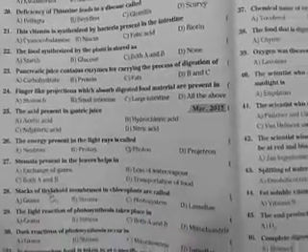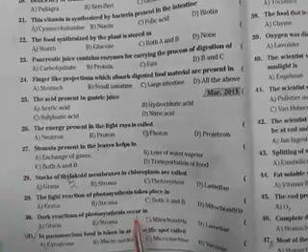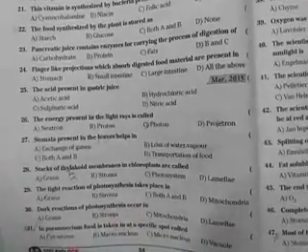Light reactions are carried out in the grana of the chloroplast, and dark reactions are carried out in the stroma of the chloroplast. Let us see. Dark reactions of photosynthesis occur in the stroma of the chloroplast.